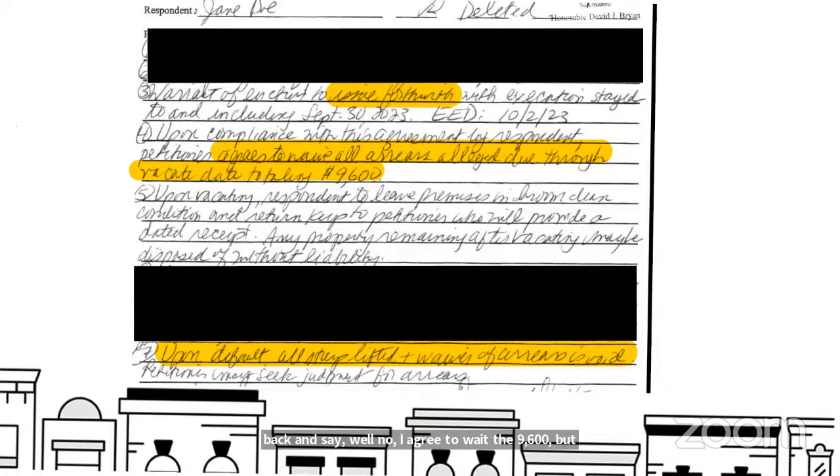So the alleged is not helpful. You could say, no, I want that crossed out. Or if we don't know how much the amount is, let's just look through it right now. Let's get to a clear, defined definition of what I actually owe and what you're agreeing to waive if I leave by the September 30th date.